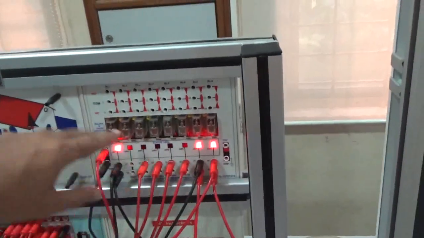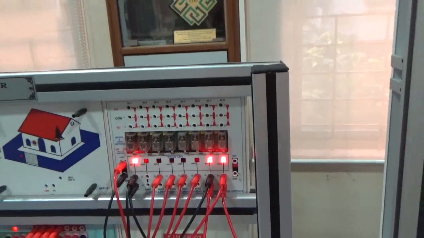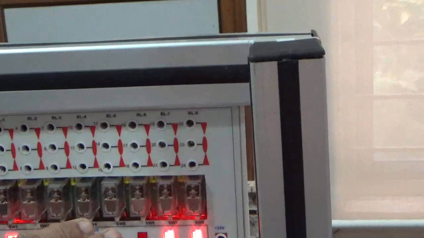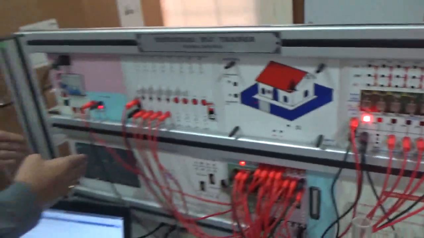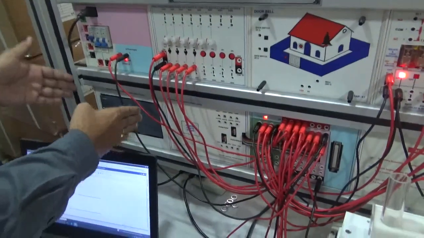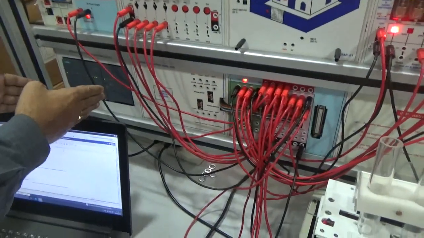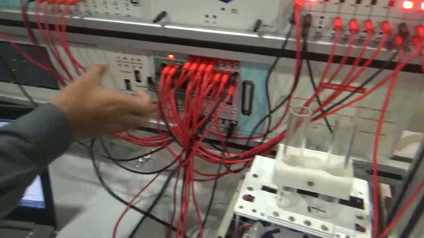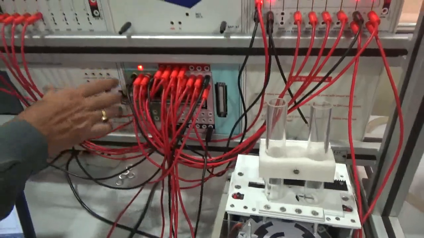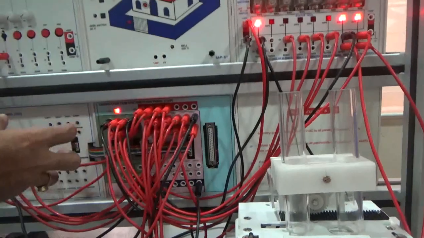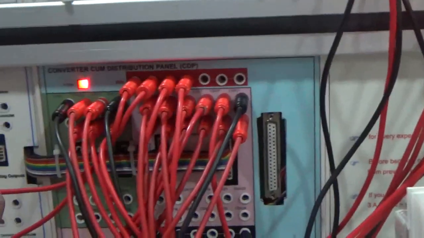This panel is also a relay simulation extension panel. Here is the PLC, and all the PLC terminals, meaning input terminals and output terminals, are brought out on this panel. These are the input panel and output panel of that particular PLC.